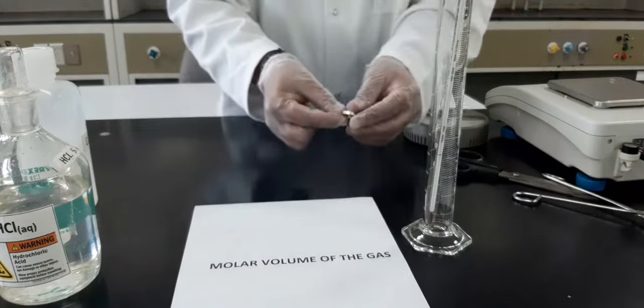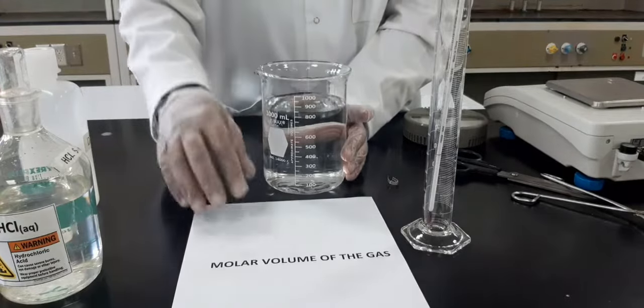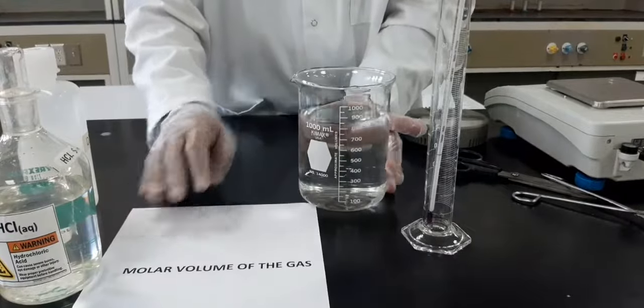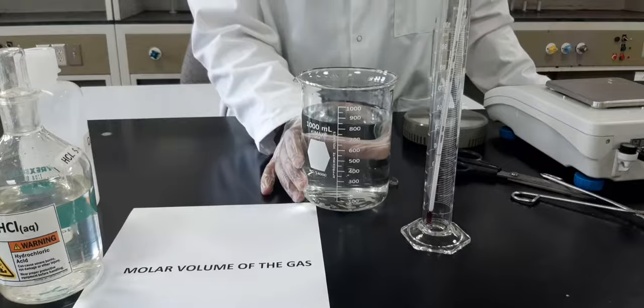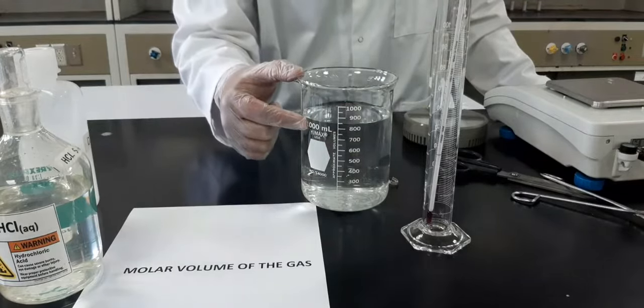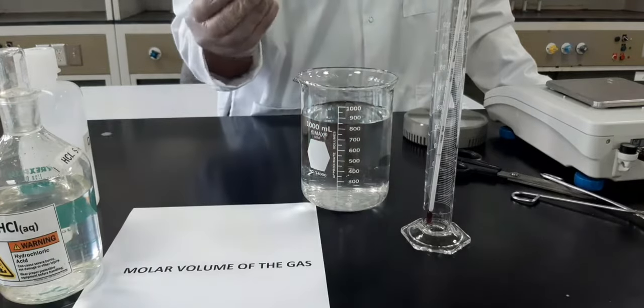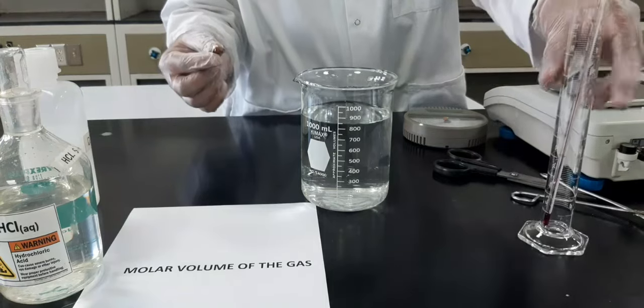Okay, and then you will take 700 to 800 ml tap water in the beaker. I have a beaker of 1000 ml here and it's almost 800 ml tap water. Okay, now you have the piece of magnesium there.